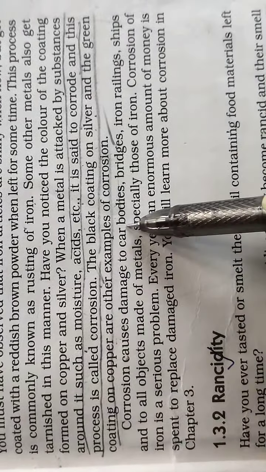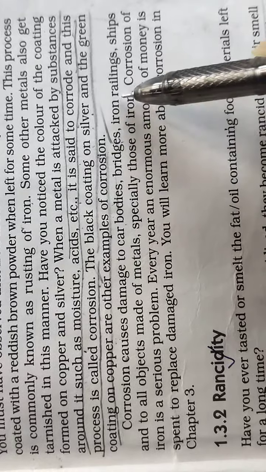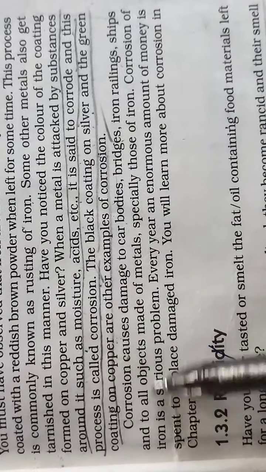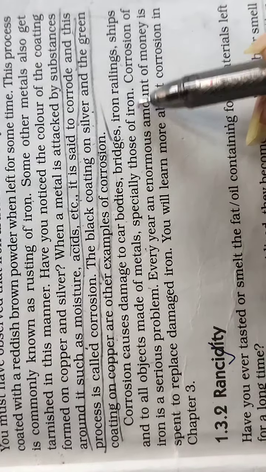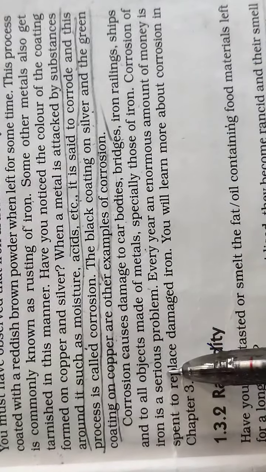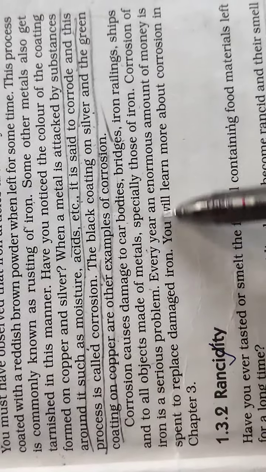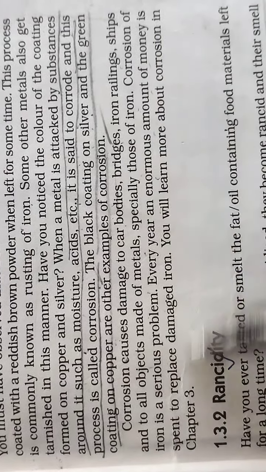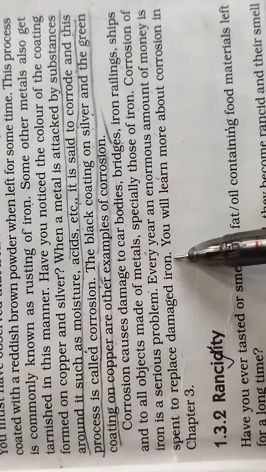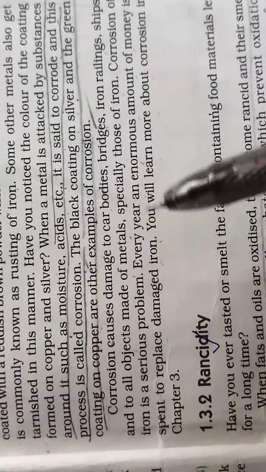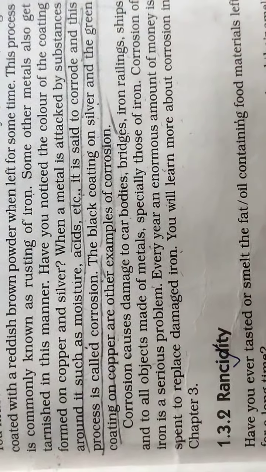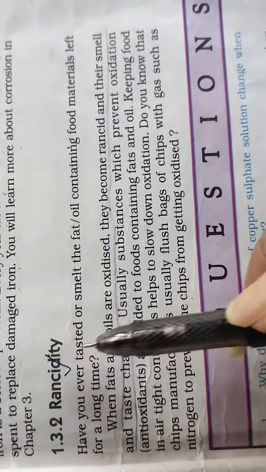Corrosion causes damage to car bodies, bridges, iron railings, ships, and to all objects made of metals, especially those of iron. Corrosion of iron is a serious problem. Every year an enormous amount of money is spent to replace damaged iron. You will learn more about corrosion in chapter 3. So this is about corrosion, and let's go to the next topic, that is rancidity.